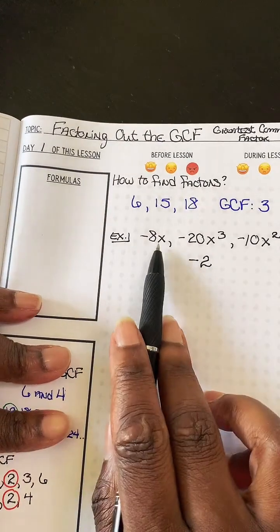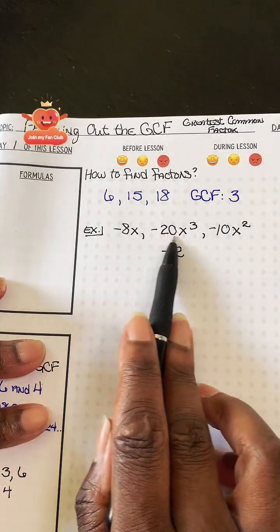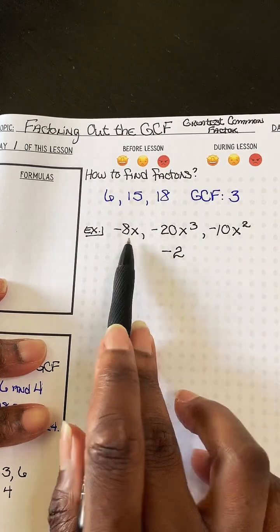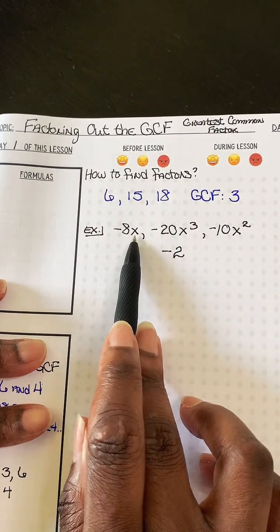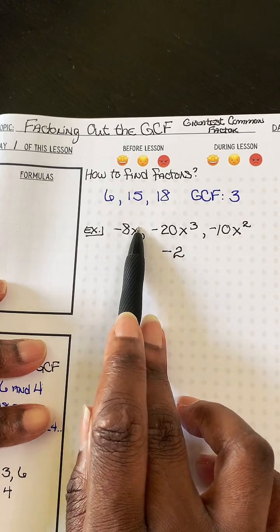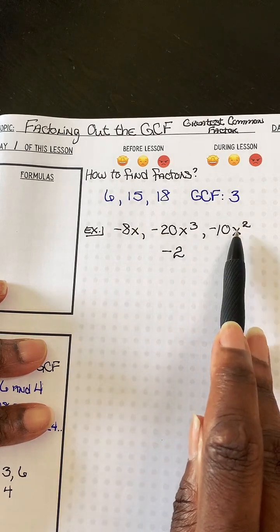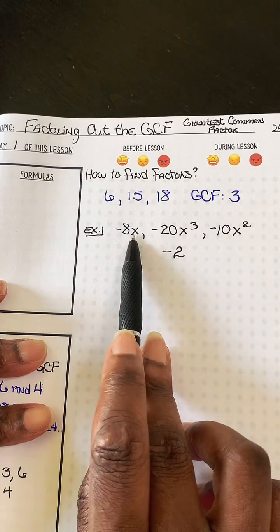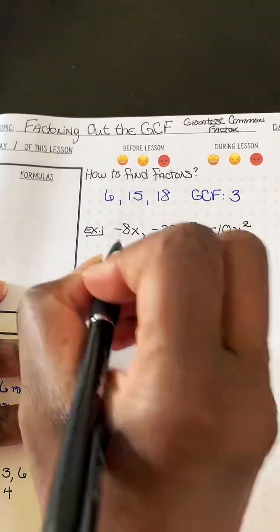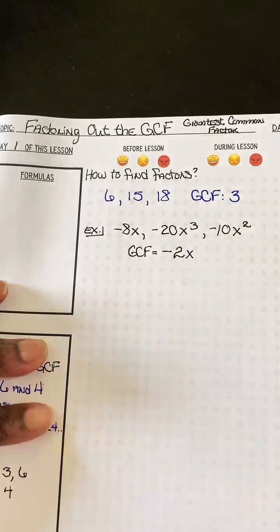And then what do they all have in common? They all have at least one x. And then here's the trick. The trick is you always shoot for the one with the lowest exponent. So if this was, I don't know, x to the 4th, then my lowest exponent would have been x squared. But since this is my lowest exponent, which is to the 1st power, my GCF is going to be -2x.